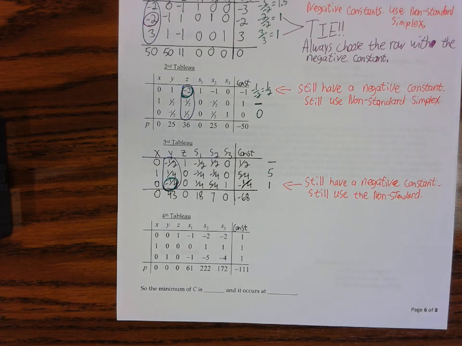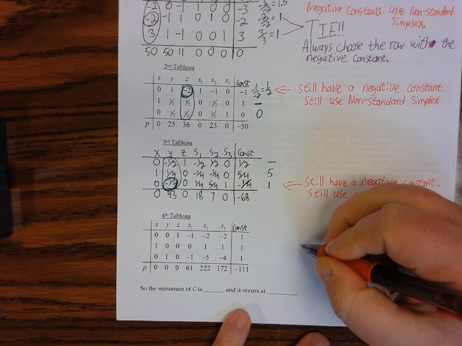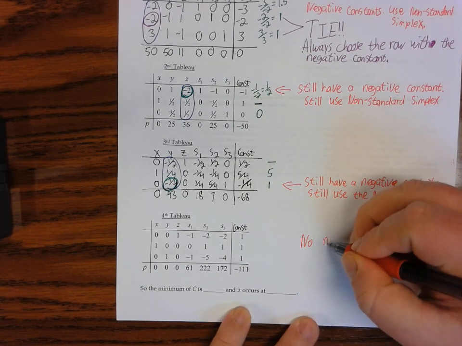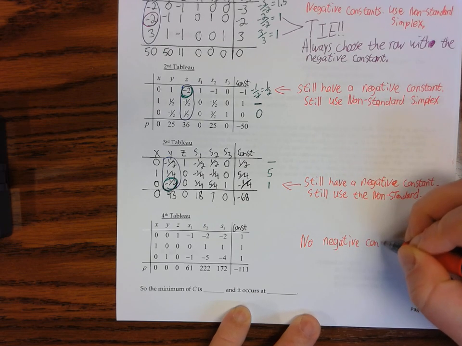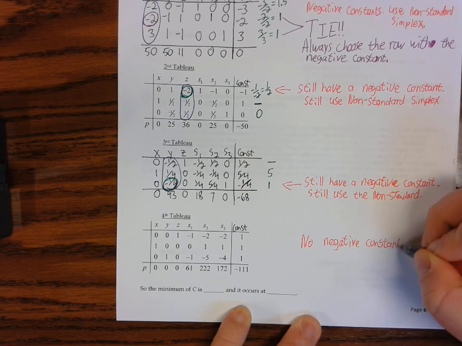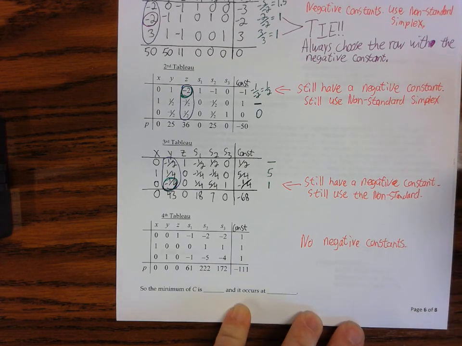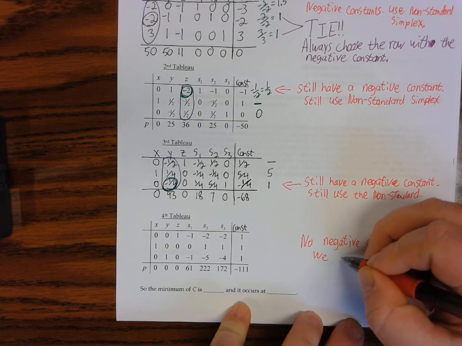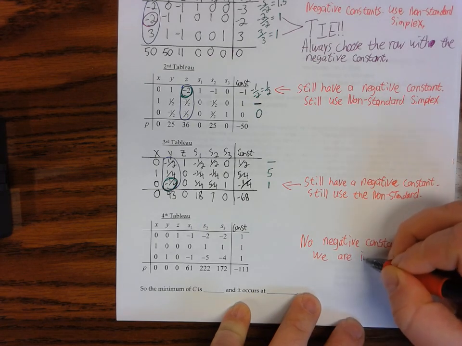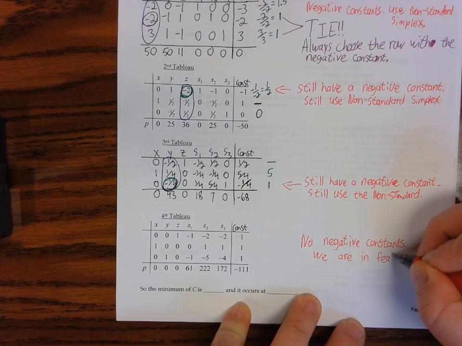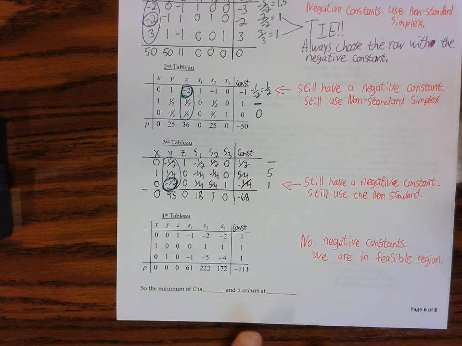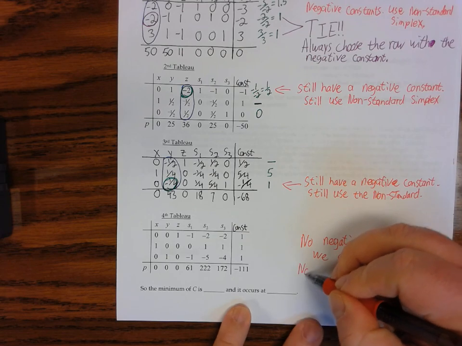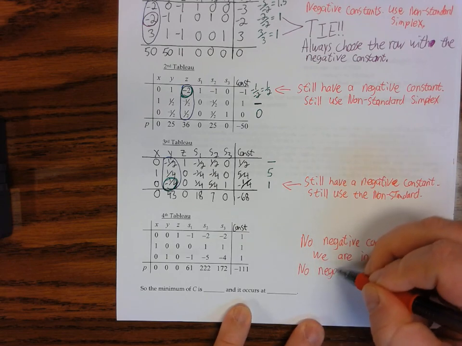And we'll note this is a final tableau. No negative constants. We are in the feasible region. And then when we look at the bottom row, no negatives in the center section of the bottom row, so we are done.